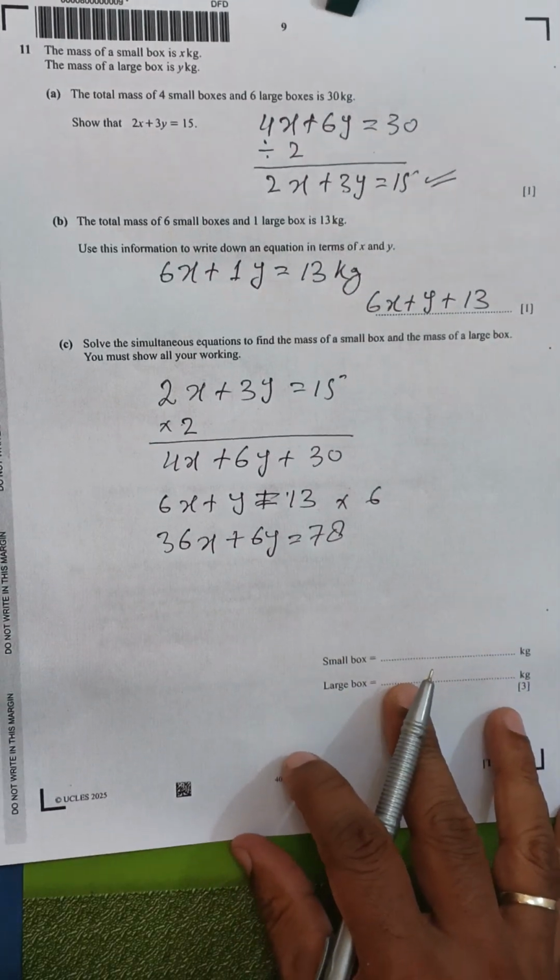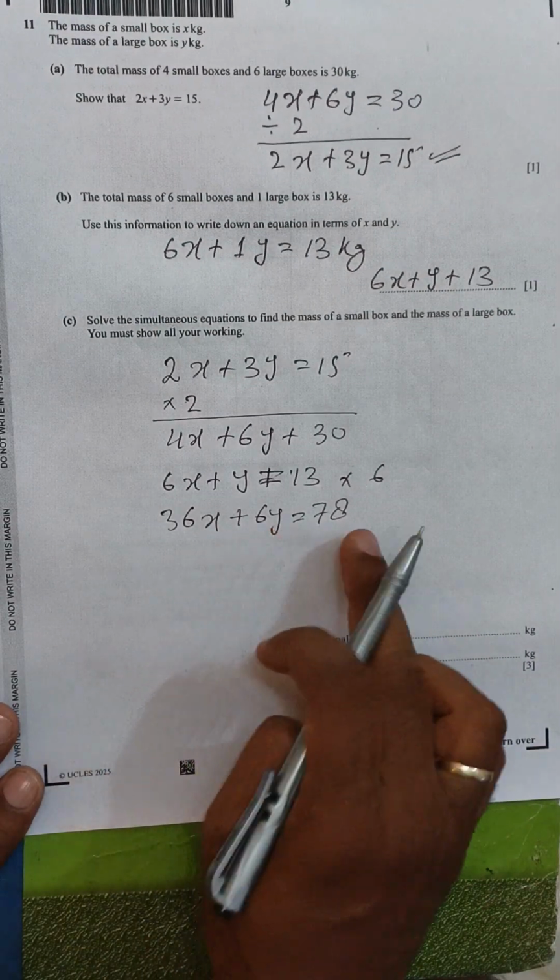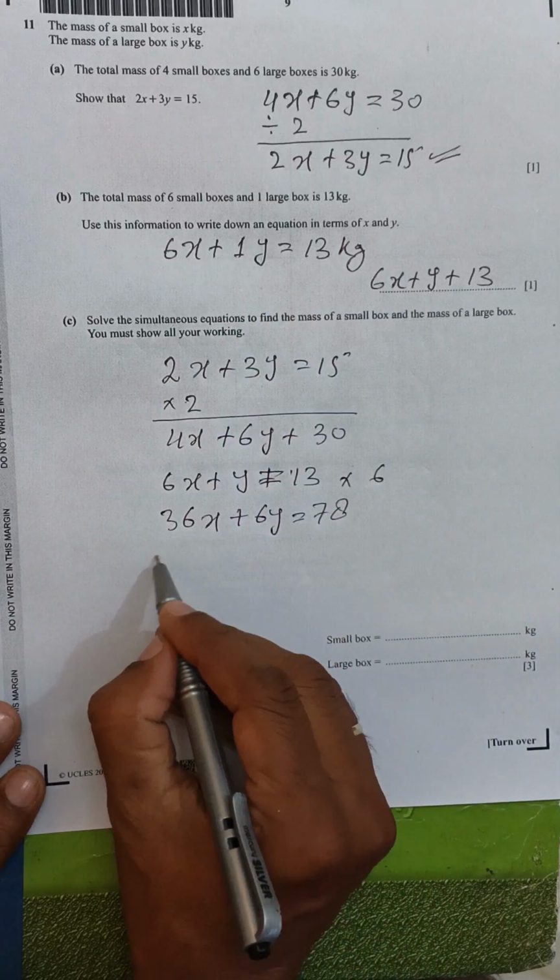Okay, so now you will have two equations, 36x plus 6y equal to 78, and subtract now this one.